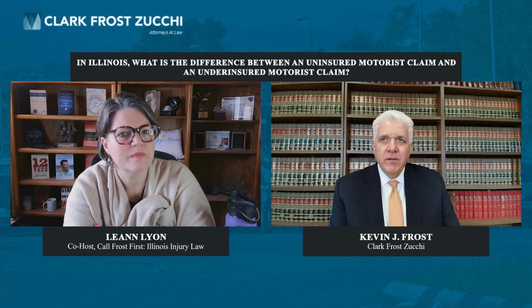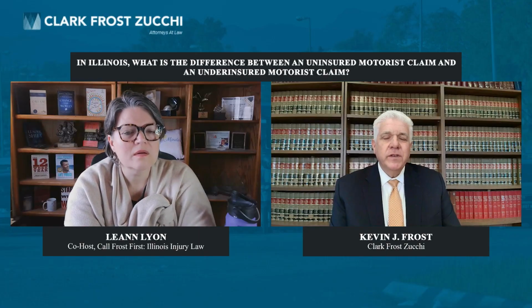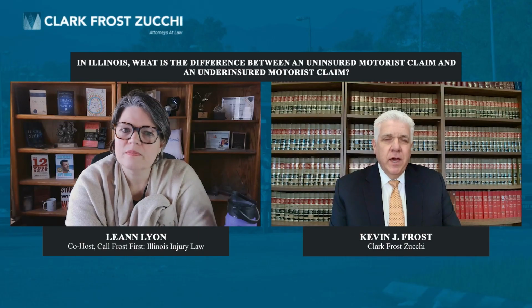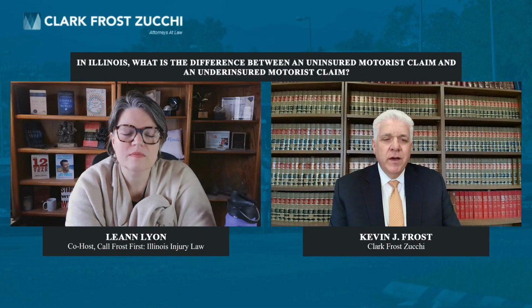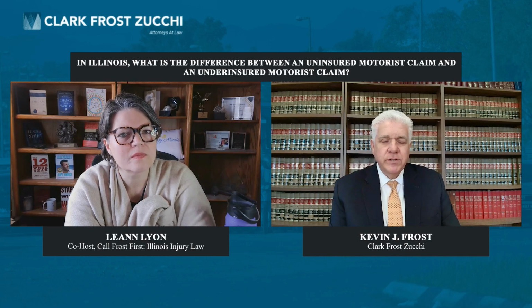Now, with the caveat meaning that you have to have better coverage than that person. So if you have the same coverage as the at-fault driver, then you would not be able to have what's called an underinsured claim. If your coverage is greater than that person's coverage, then you could potentially have what's called an underinsured motorist claim. And we deal with these all the time.